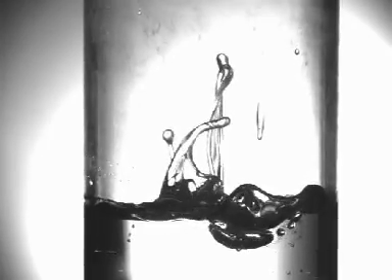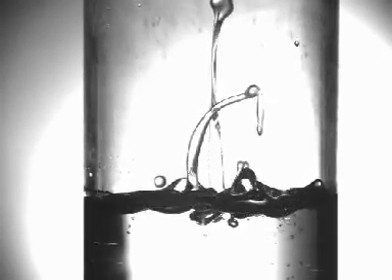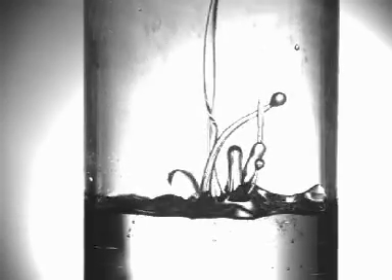At higher frequencies of shaking, we observe a chaotic ballet of surface waves and jets, which are again formed by the collapse of voids created at the fluid surface.